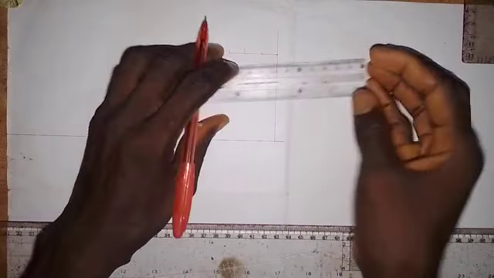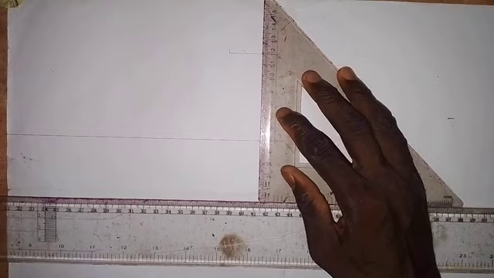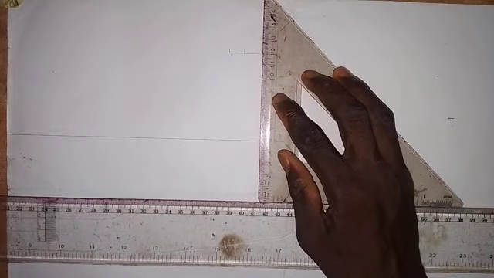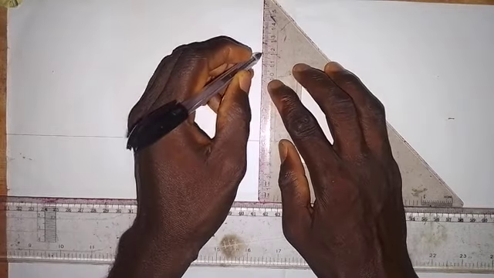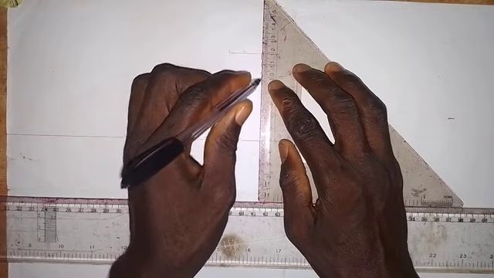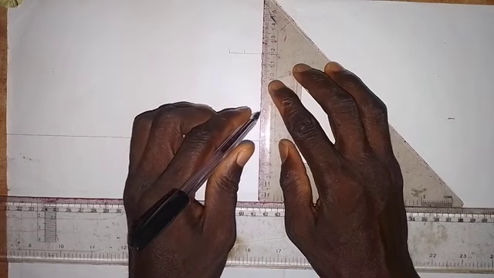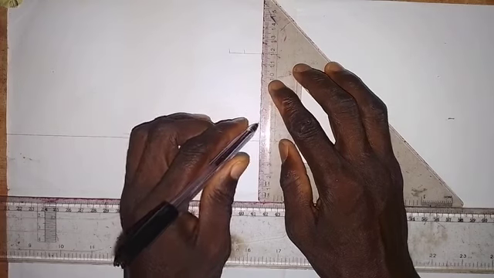This is 12 millimeters. At this point I'm going to draw a vertical line, which will be drawn with short dashes line. I will produce the short dashes line at once as we have it here. Alright, so this is short dashes line.